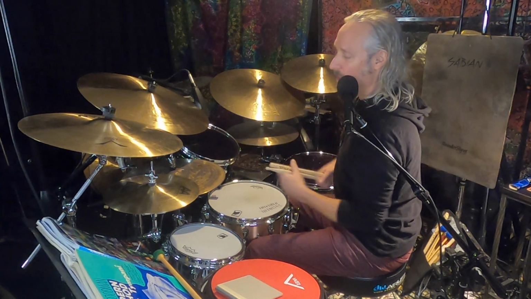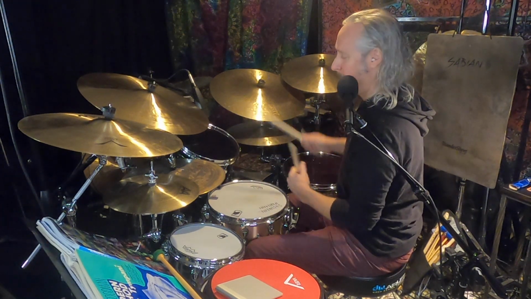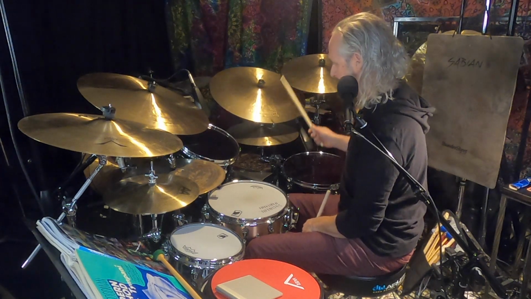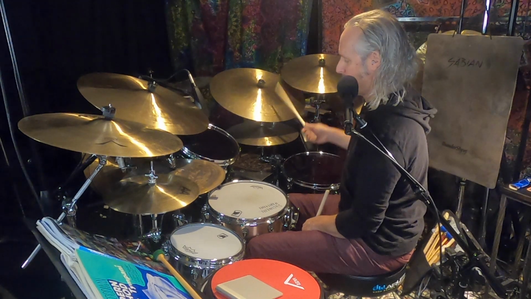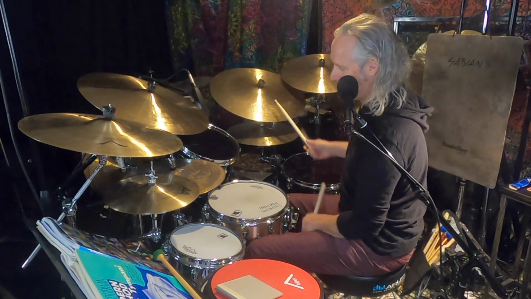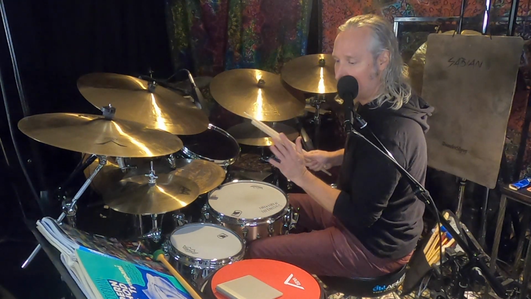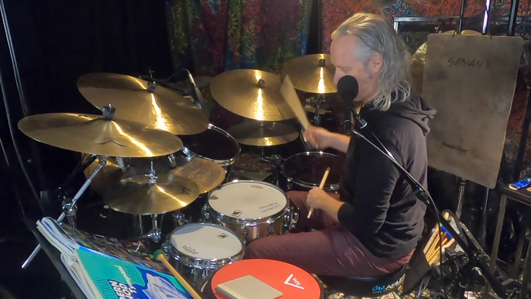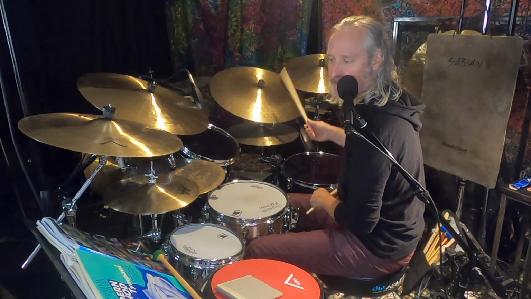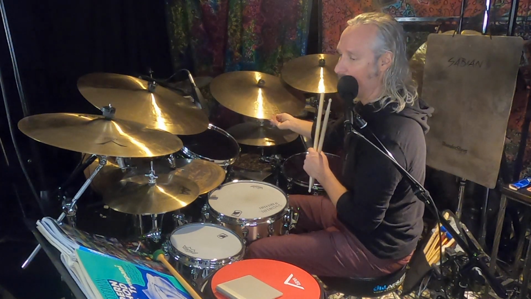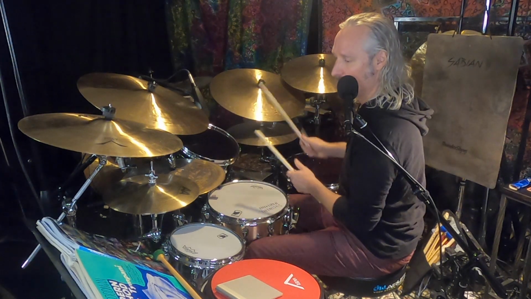So here's a demonstration of a swing beat on the ride cymbal and hi-hat. Okay. And then if you want to add bass drum very softly to this pulse. Okay. You don't want that to be overpowering. The main driving force here is the cymbals.